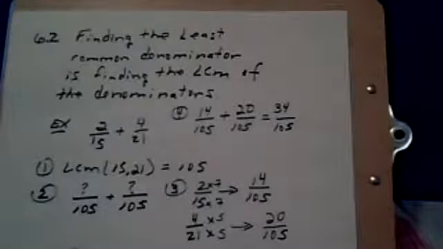Now you could add them. So you copy the denominator, you just copy it. Notice we're not adding 105 plus 105, we just copy it. And we're taking 34 parts out of the 105 parts that are available.